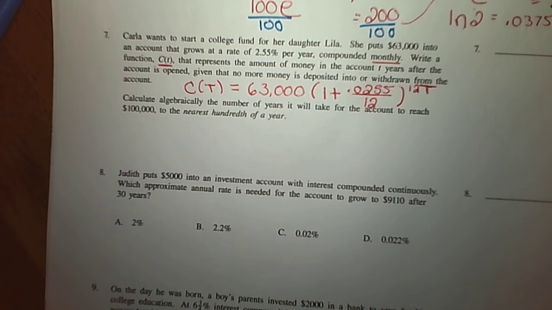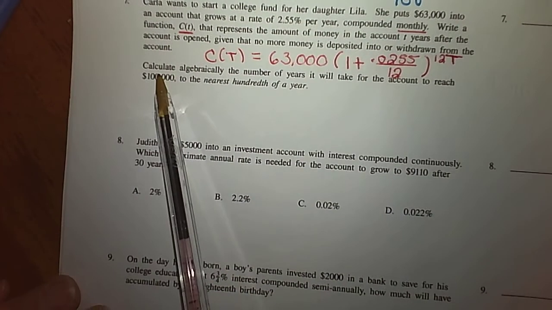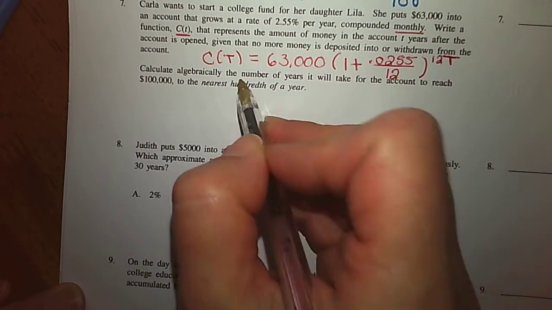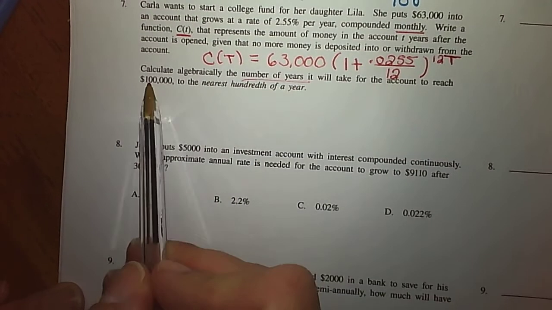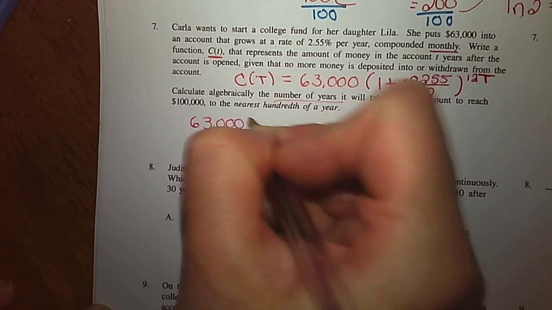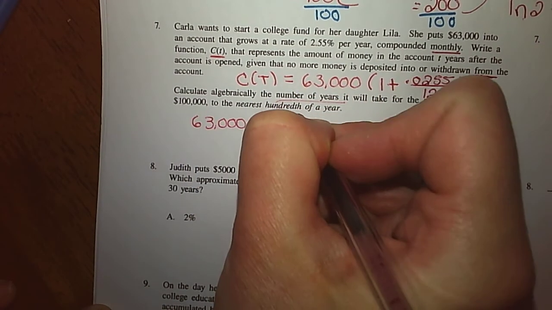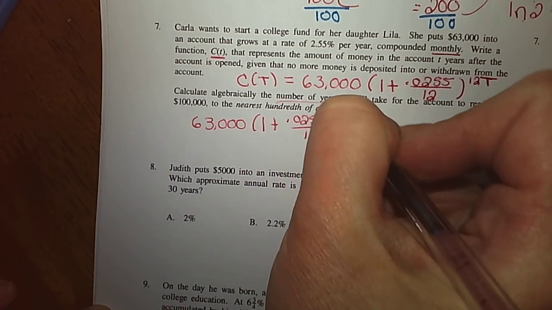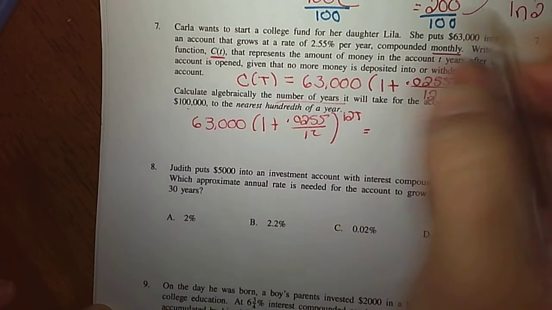So we're done. Now, the second part, calculate algebraically the number of years. So that means we want to find the time to reach 100,000. All right, so I'm going to do 63,000 times 1 plus, I'm taking the formula we wrote, to the 12t and set it equal to 100,000.